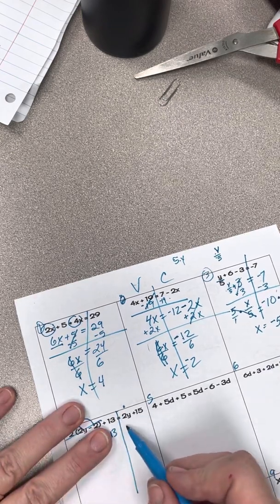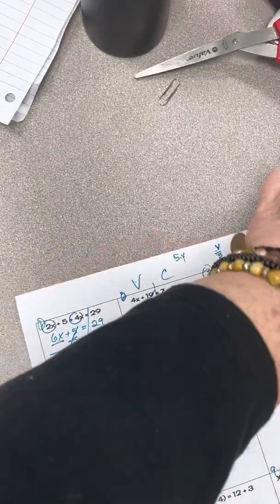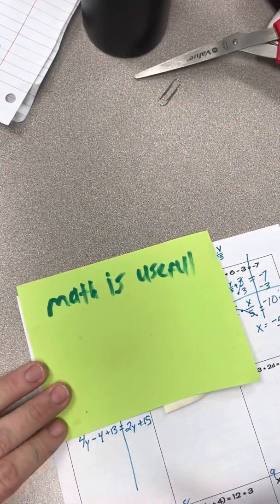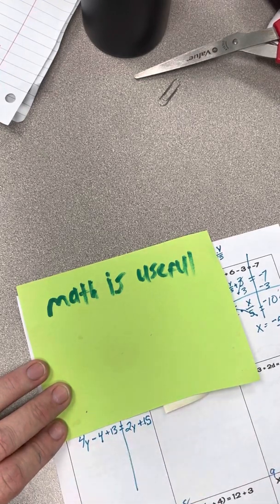Okay, now this is already simplified, so I'm just going to bring it down. And now this problem's gone. This is our new problem. Okay, this has 2 pieces. This has 3, so I need to simplify.